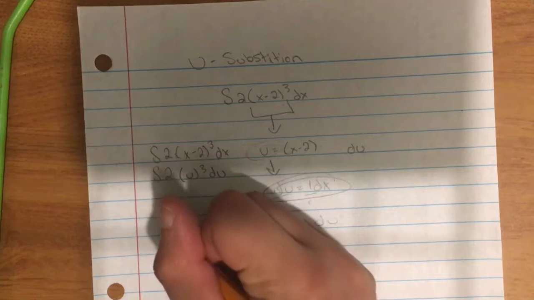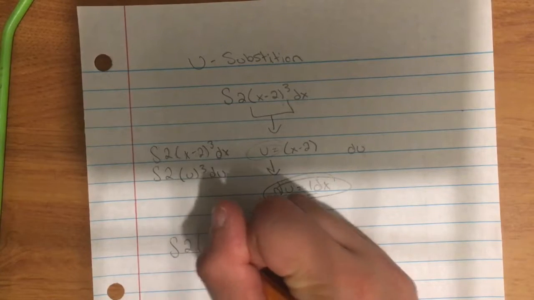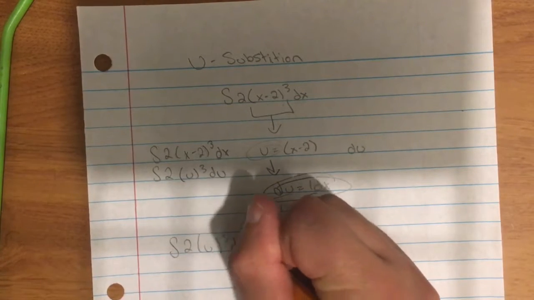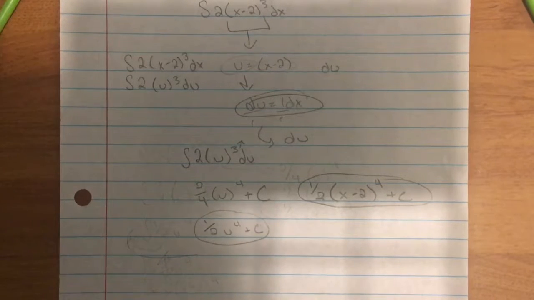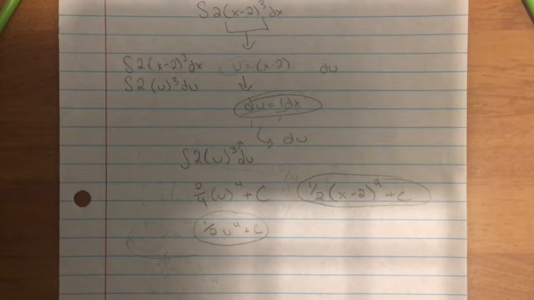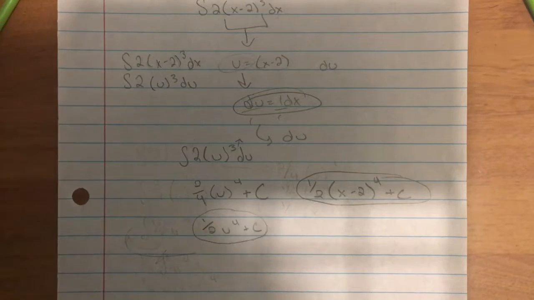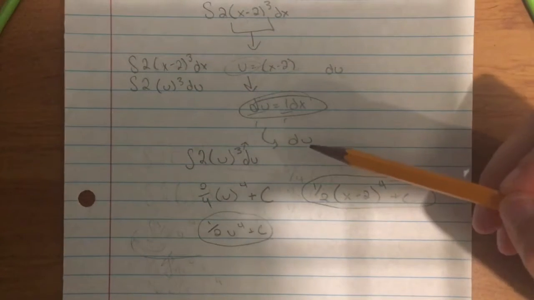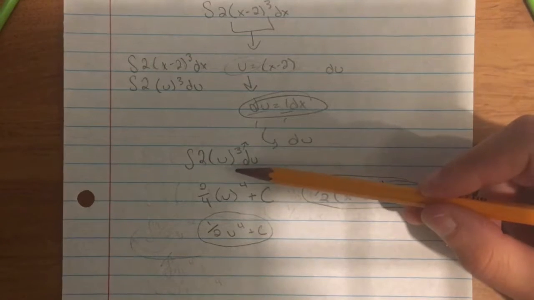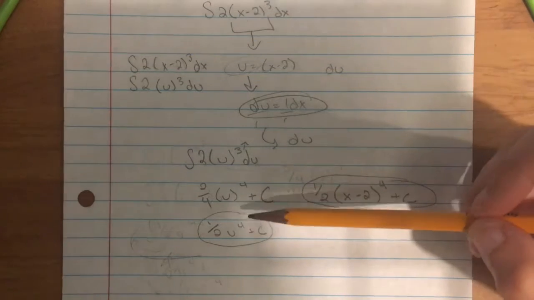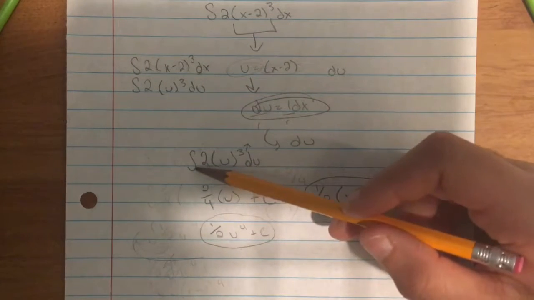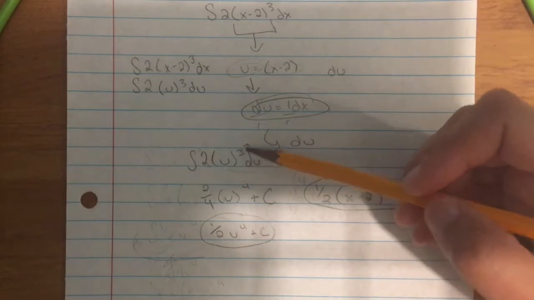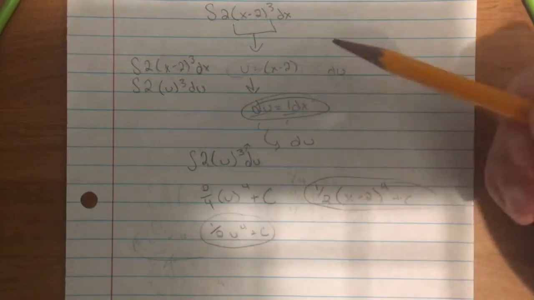Alright, so now that we have this integral, it becomes a lot easier to solve. Alright, so what I just did, that I was too lazy to rewrite because my camera was rotated the wrong way, we took du and we plugged into our equation the u variables in our integral. So we ended up getting the integral of 2 times u to the third du.